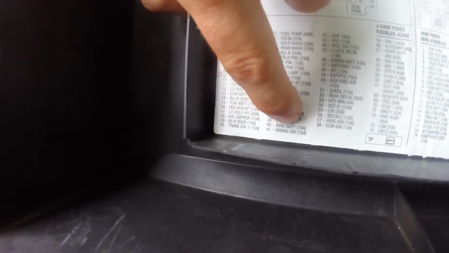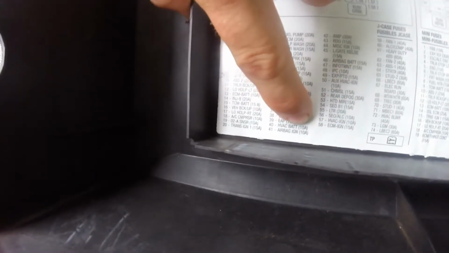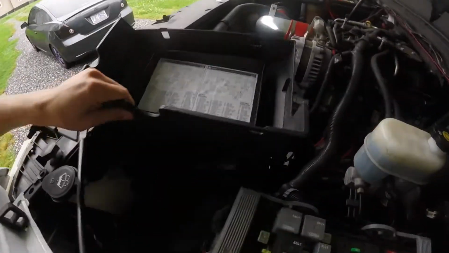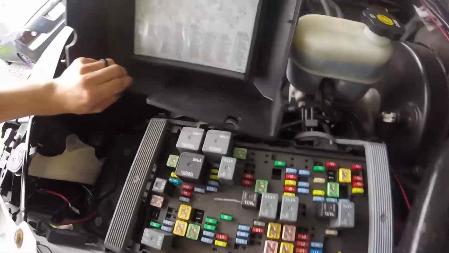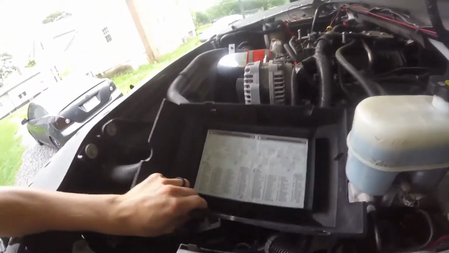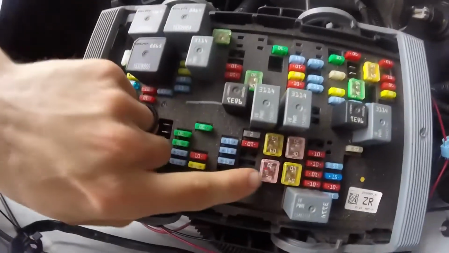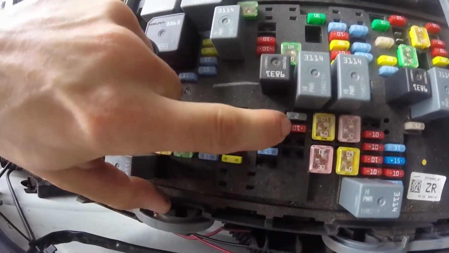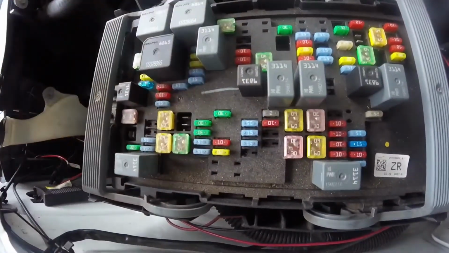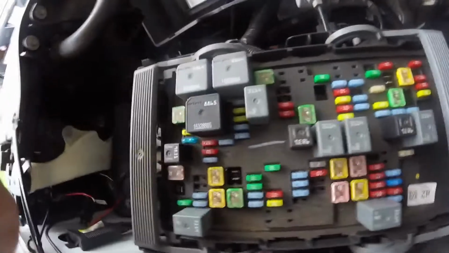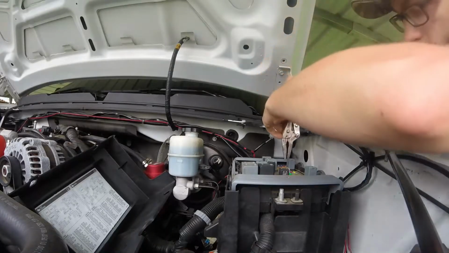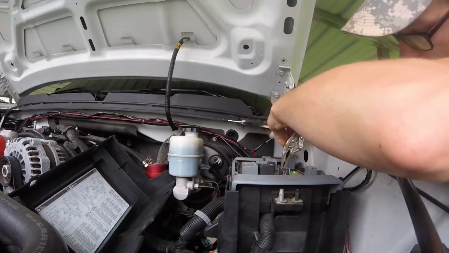It shows, if you can see right down here, it says 40 HVAC, and I'm guessing that means B-A-T-T, batteries, and it's supposed to be a 10 amp fuse. So 40 is right here. Let's see if I can put this somewhere where it ain't gonna fall. There we go. So it'd be these 4. This one right here, this 10 amp fuse. I don't know if I can get that with my hand or not. Go ahead and take this fuse out.